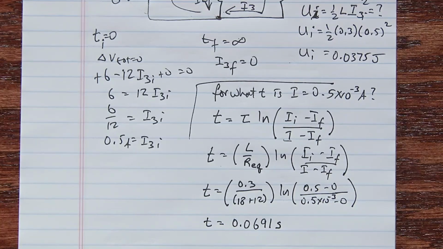So there you have inductors. The current through an inductor cannot change instantaneously. It only changes exponentially. The reason for that is whenever the current does change across the inductor, there is an electromotive force that resists that change. So the current through an inductor cannot change instantaneously. It changes exponentially with a time constant equal to L divided by R, or the inductance divided by the equivalent resistance.